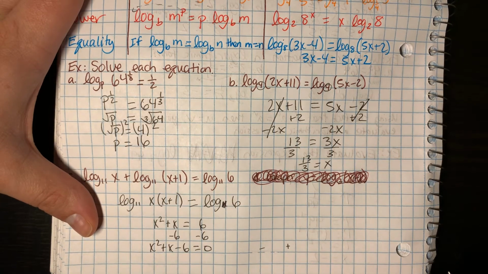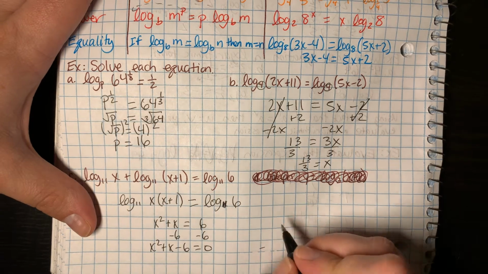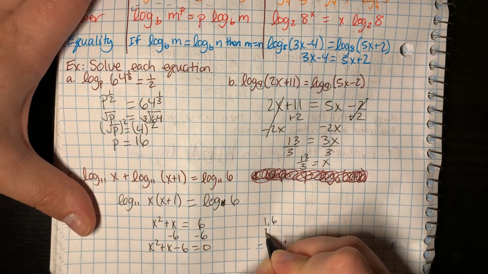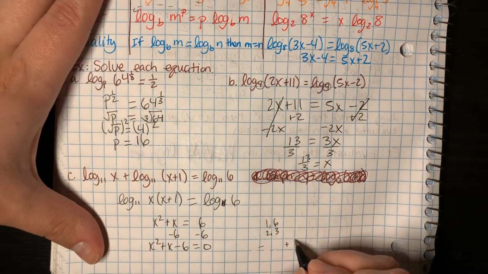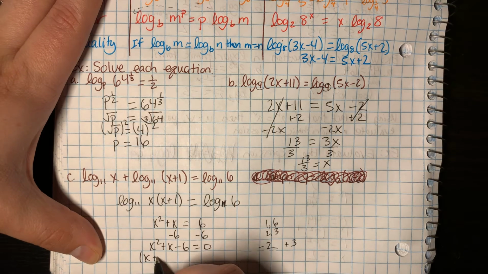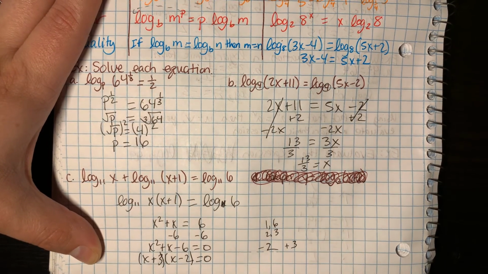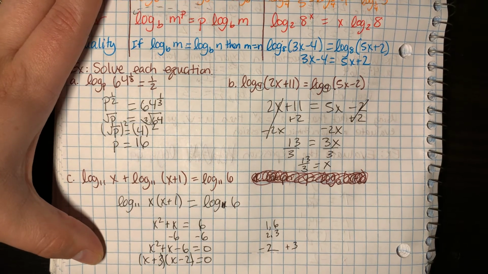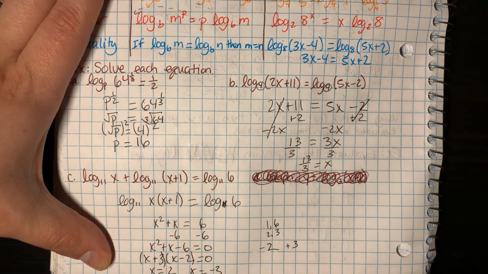We're probably looking at 3 and 2. See, 1 and 6, or 2 and 3. This one makes the most sense. We have positive x, so we got a 3 and a 2. So x plus 3, x minus 2. So x is going to equal 2, or x is going to equal -3.